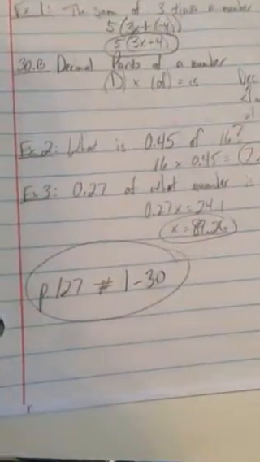Okay, so there's what you should look for in lesson 30. There's the homework, page 127, 1 to 30. So again, make sure you read over that, but those are some key points there. Key points in lesson number 31.